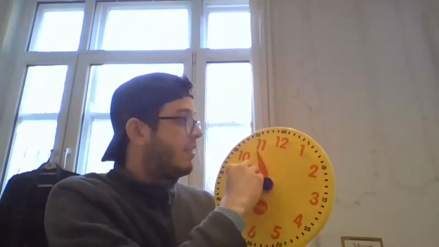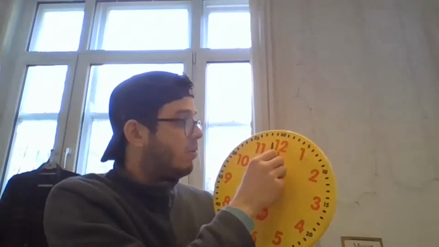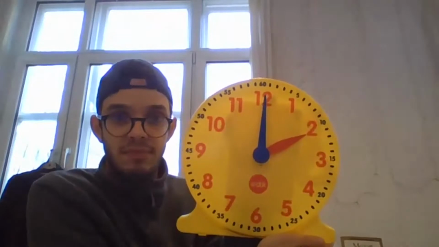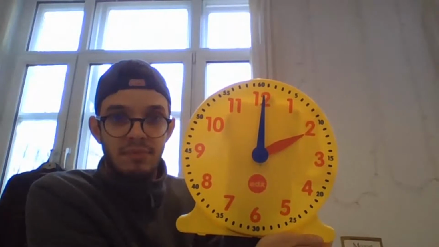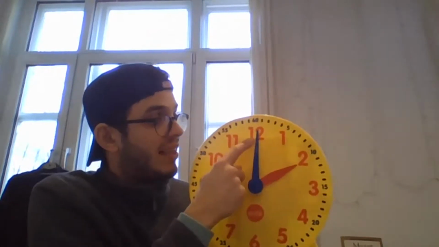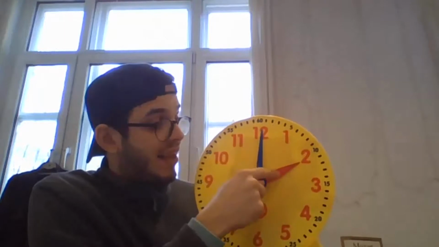Okay. And the last one, what time do I have here? Last one. Well done. It is 2 o'clock. The minute hand's pointing directly at the 12 on the hour scale, and the hour hand is pointing directly at the 2 on the hour scale.